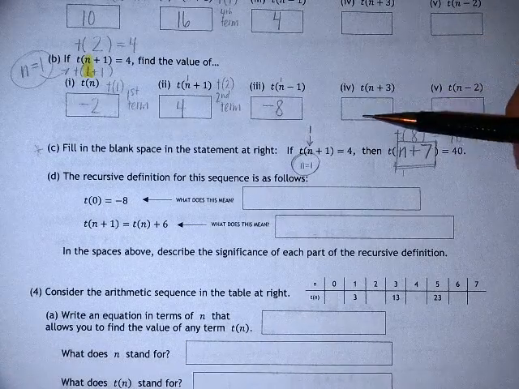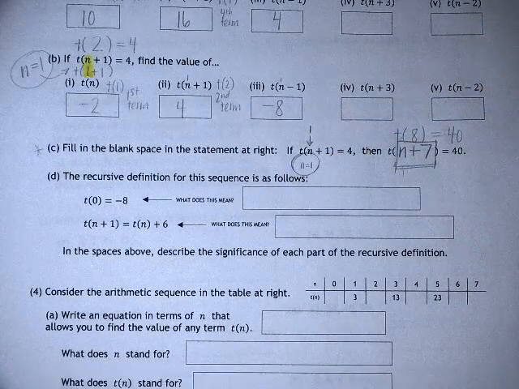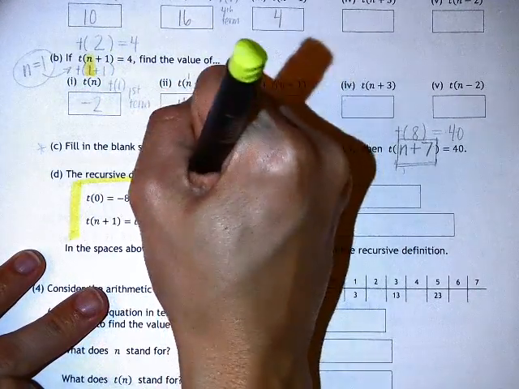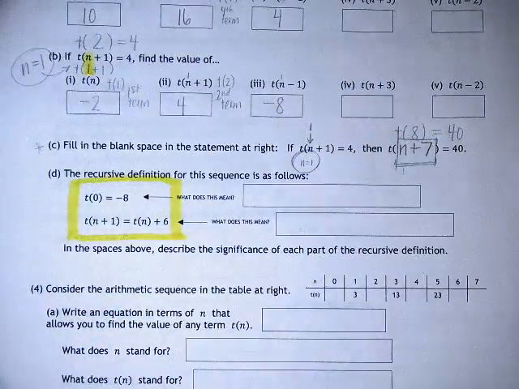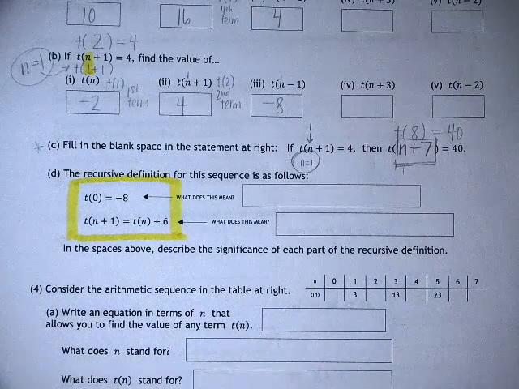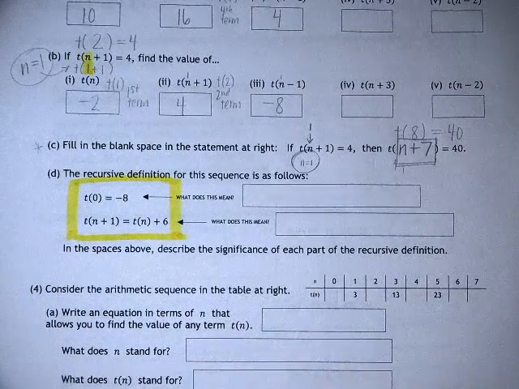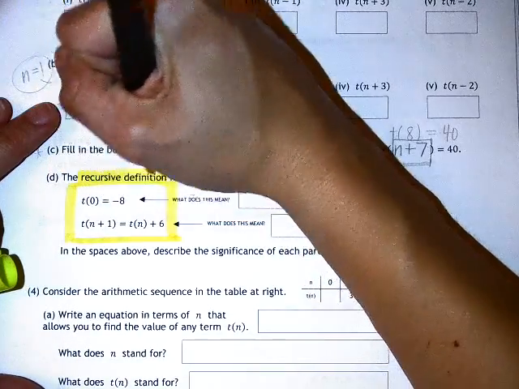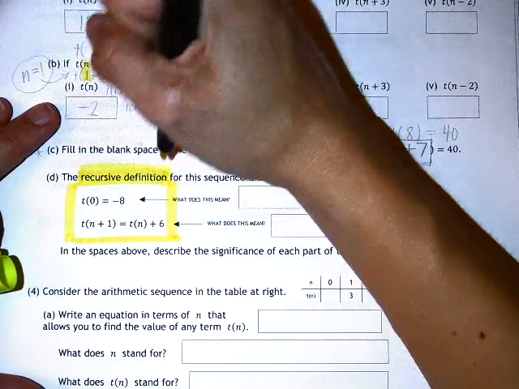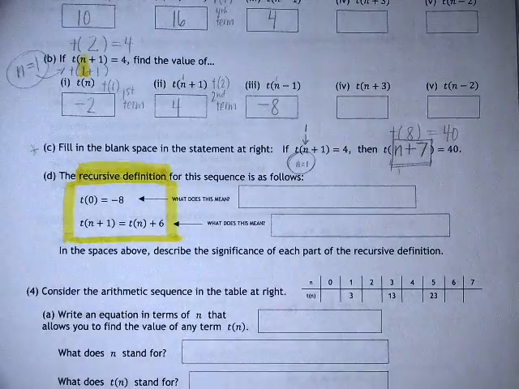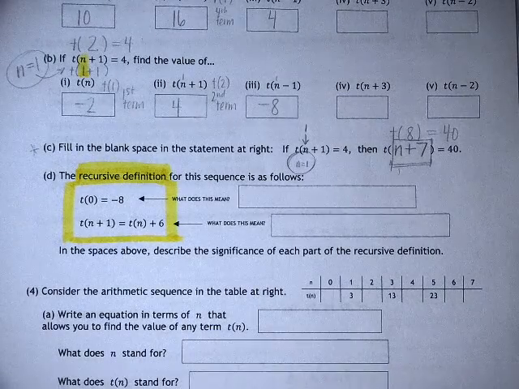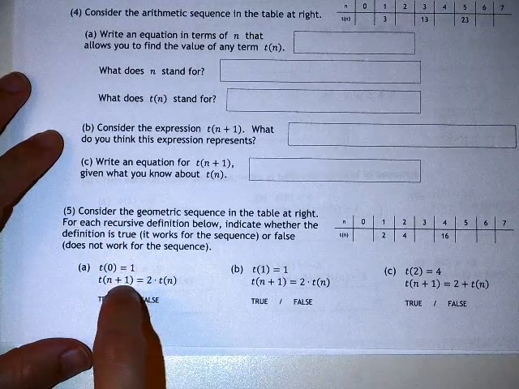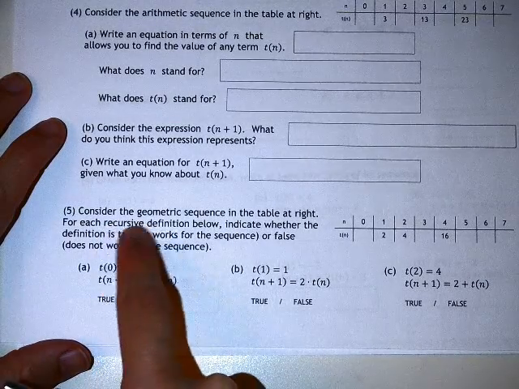In question letter D, they're going to give us the recursive definition, which officially is both of these parts combined, and they're going to ask us what each of those individual parts means. So when you see the phrase recursive definition, definitely get used to the idea that it's a two-part expression, kind of like we saw on the previous page.